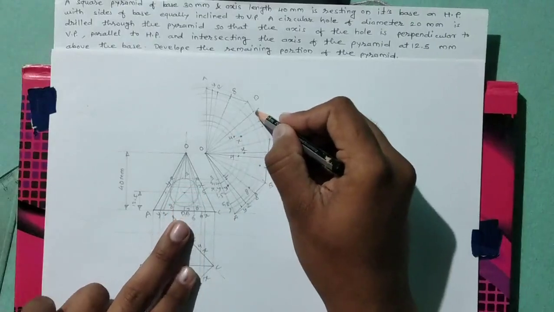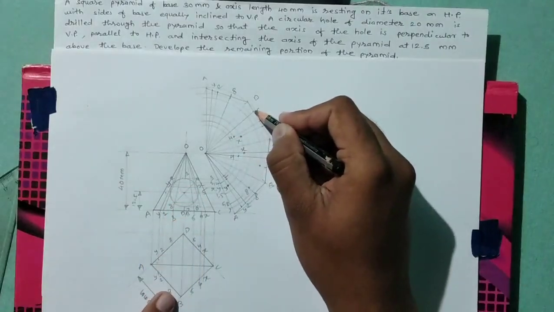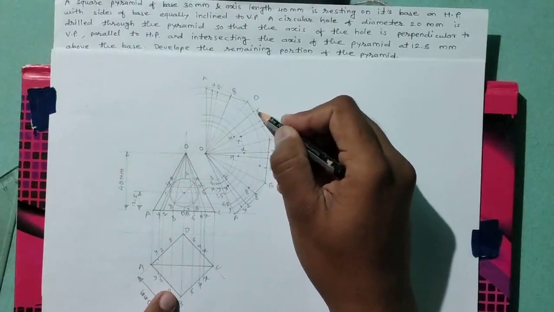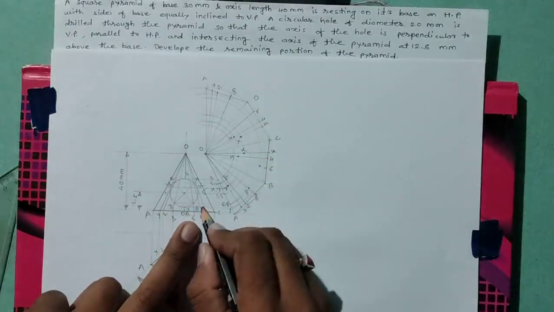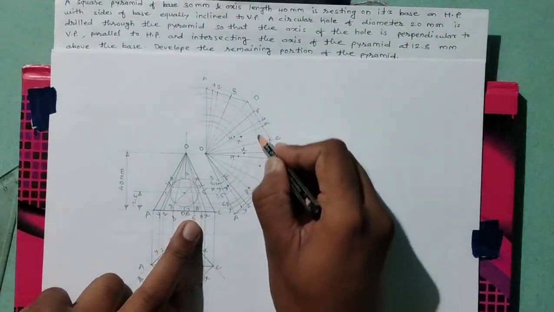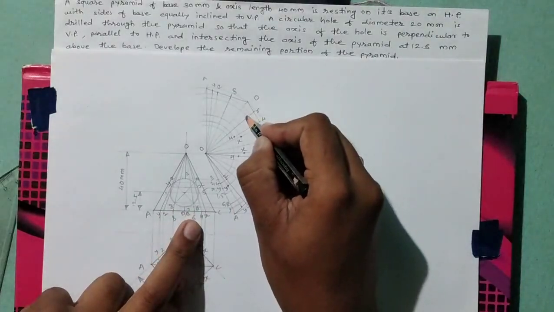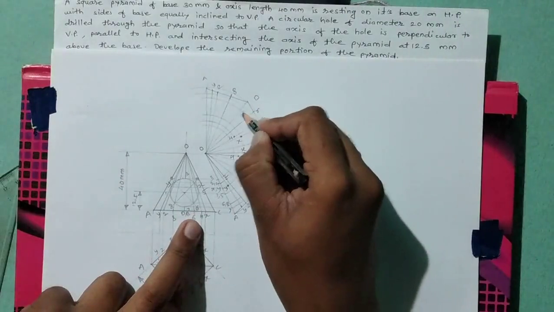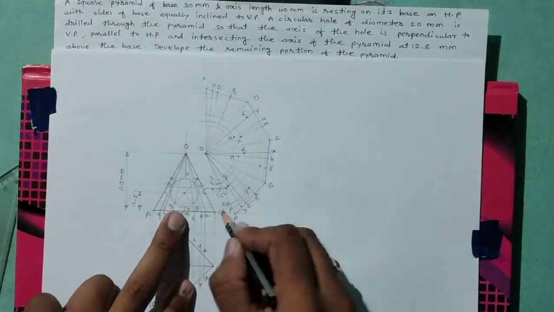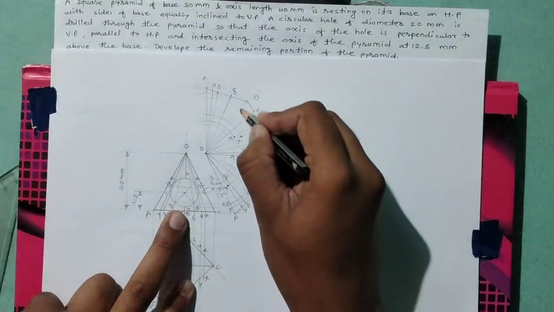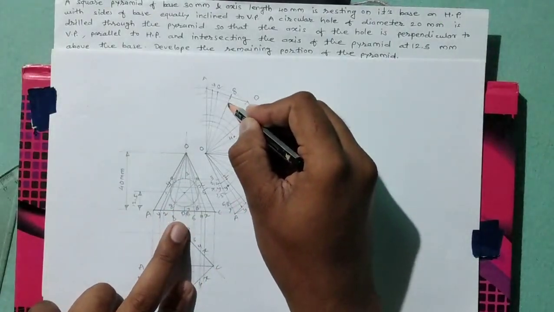Again there is point 6, go through the point 6. Here is the line of point 6, therefore here will be our point 6. Again there is point 8. Here is our projection of point 8.